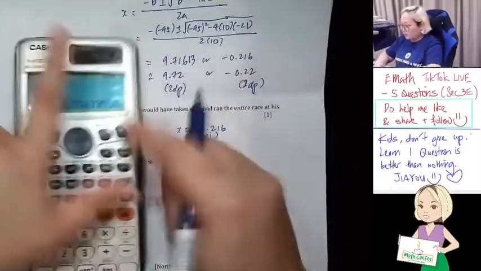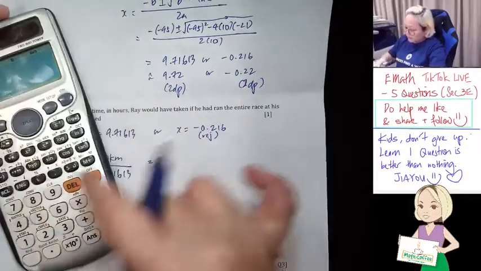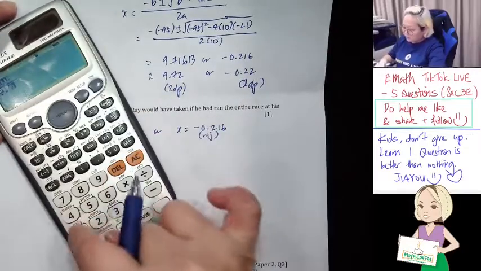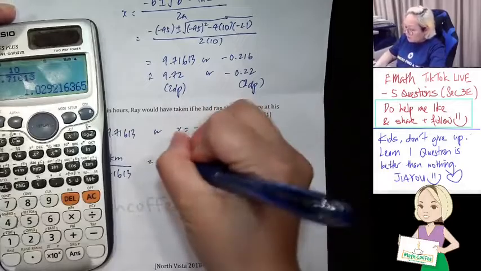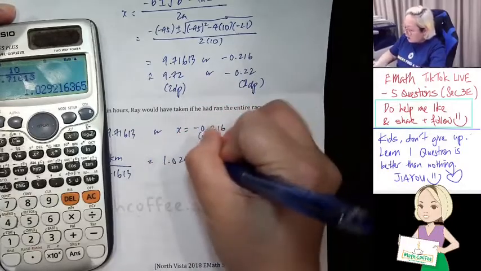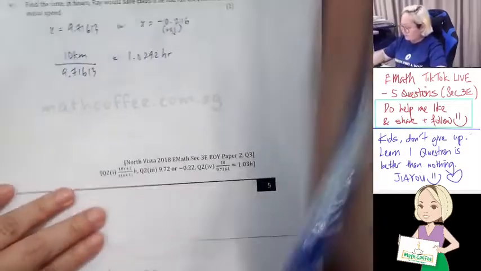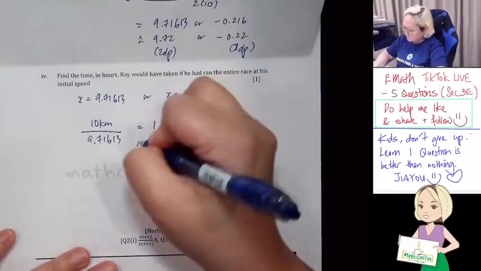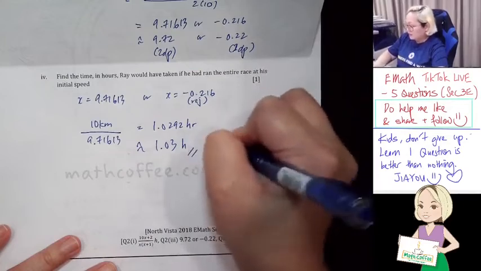So let's see. So it will be fraction 10 over 9.71613. So it will be 1.0292 hour. Round off to 3SF. 1.03 hour. Done. 3SF.